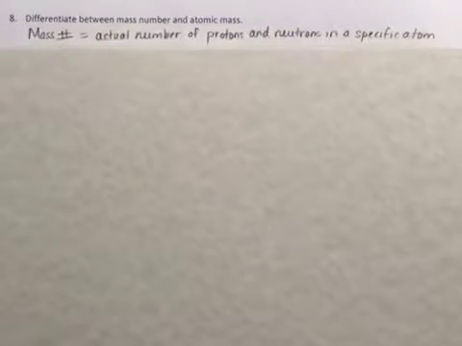Number 8, differentiating between mass number and atomic mass. I think this is really important and it's something some of you are having a hard time grasping. So I tried to write some really good definitions here. Your mass number pertains to an actual physical atom, one that is right in front of you. You can count them, if you could count them. So the actual number of protons and neutrons in a specific atom. So you're looking at just one. That's the actual number that's in there.